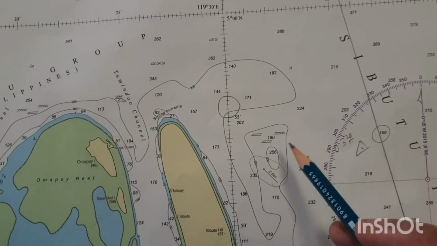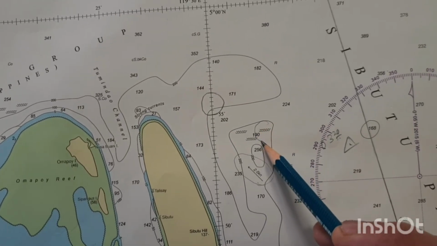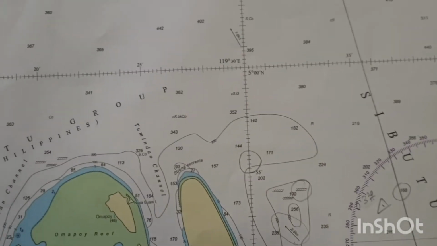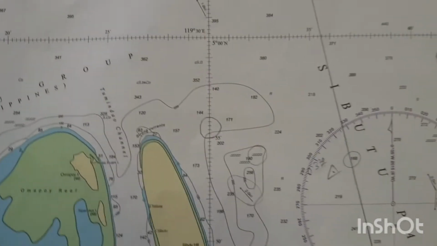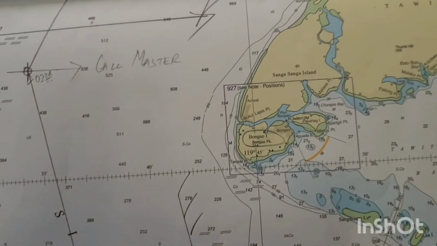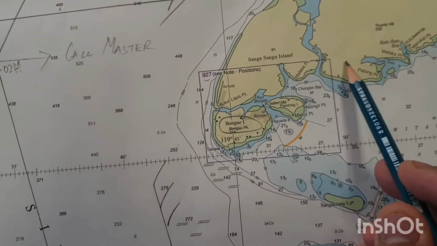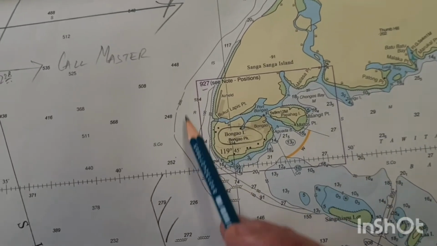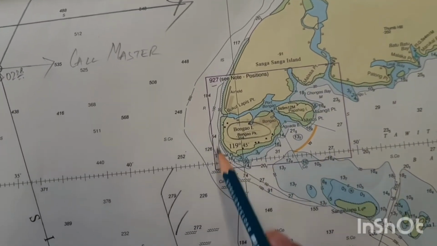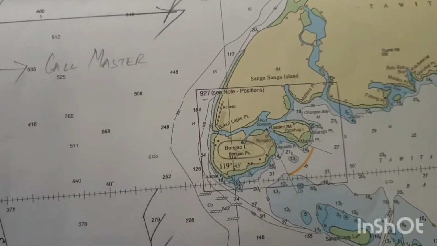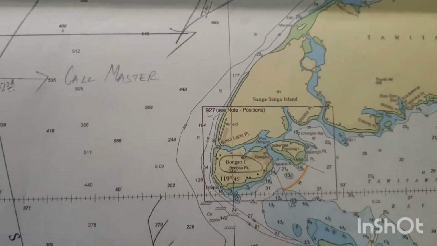Also, this is a tidal rip. Tidal rips are caused when two currents meet each other at a particular pace. If you can see here, this is the chart number for this location. Using this chart, we can approach or berth for any port in this area. This is the large scale chart for this area.